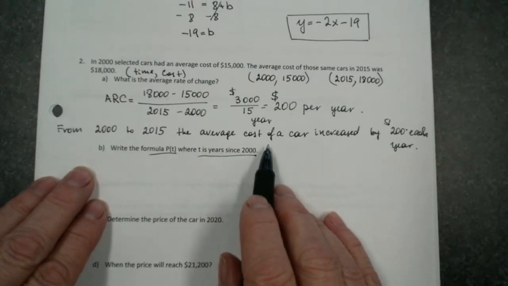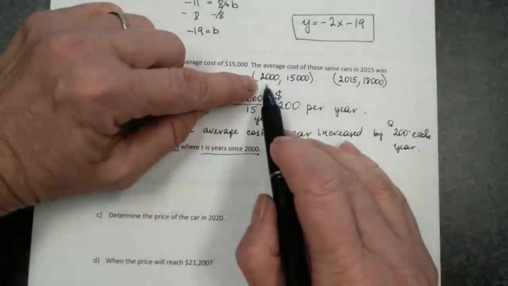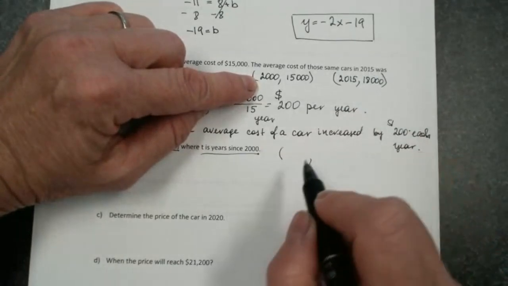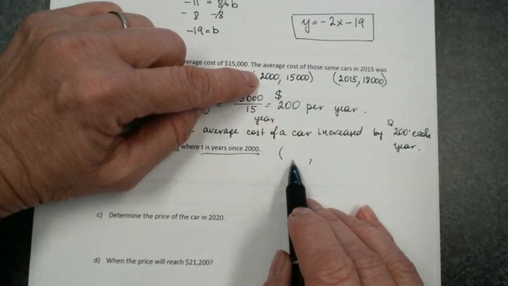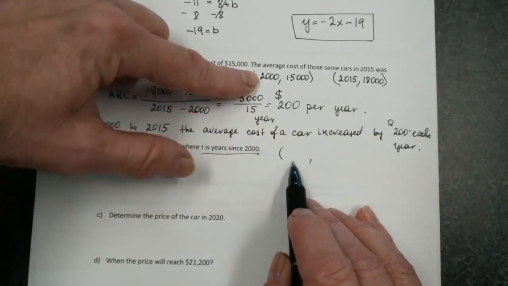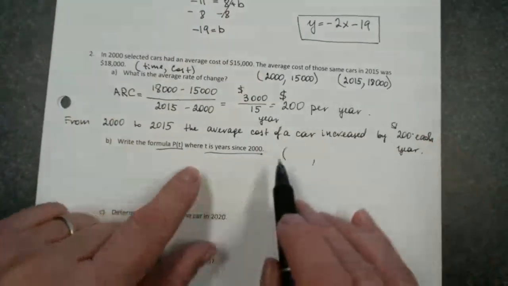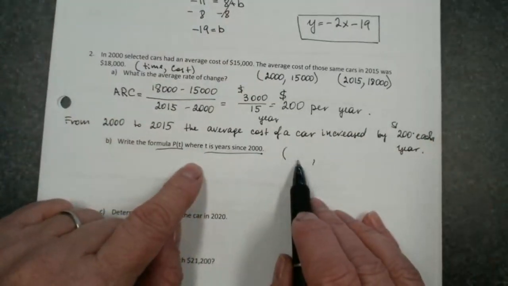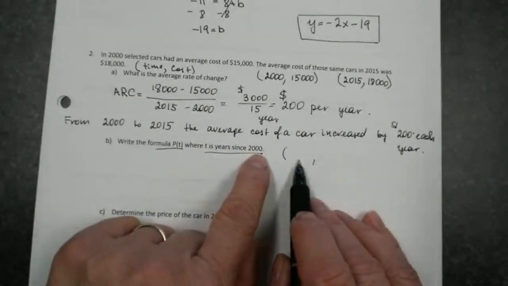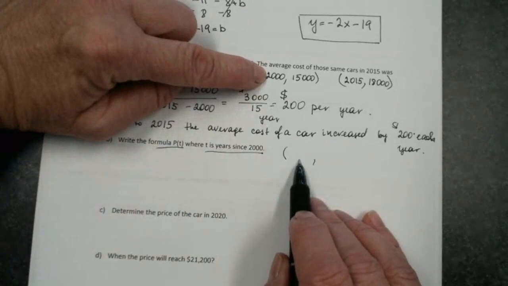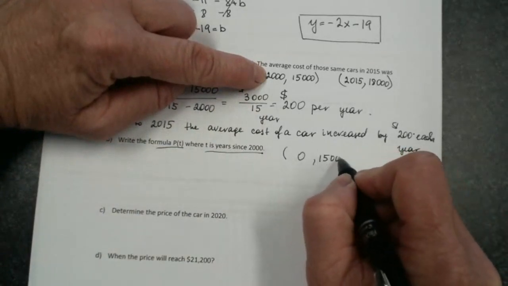It's a good idea to write the points. So now I have to write the point. It will not be year, it will be T here. Look carefully, guys. This is where students struggle. I have to rewrite my points, and my x coordinate will be T. So how many years between 2000 and 2000? 0. So it will be 0 and 15,000.